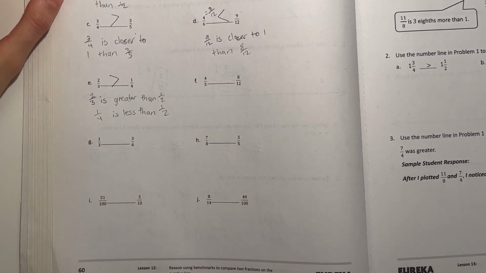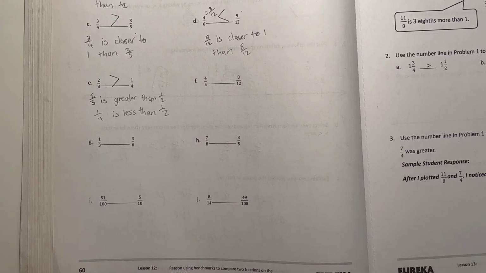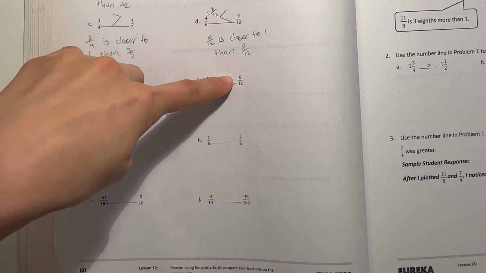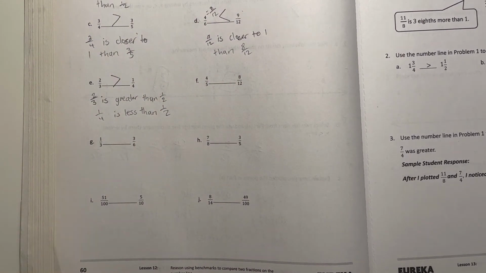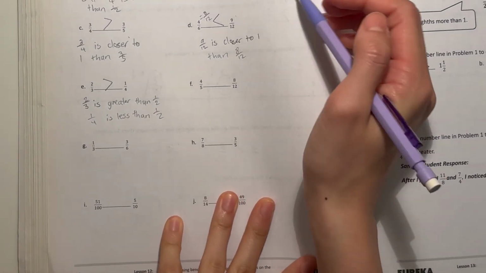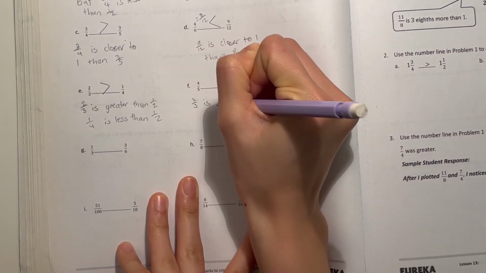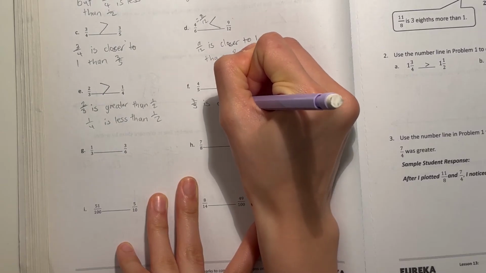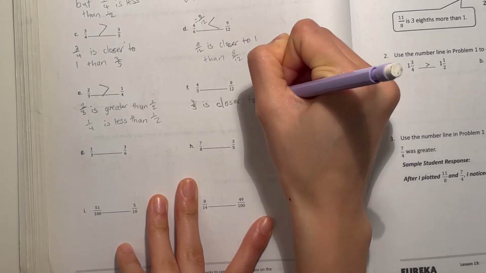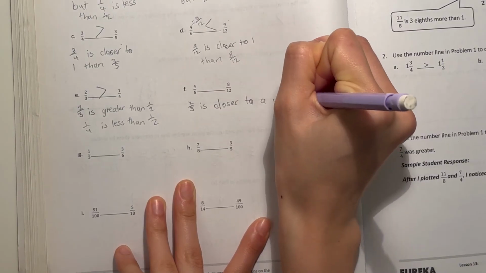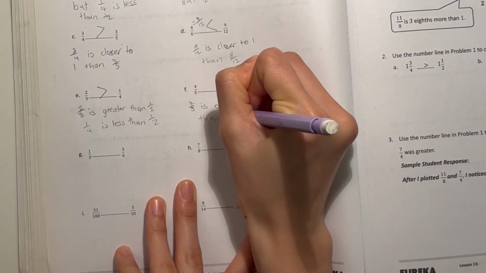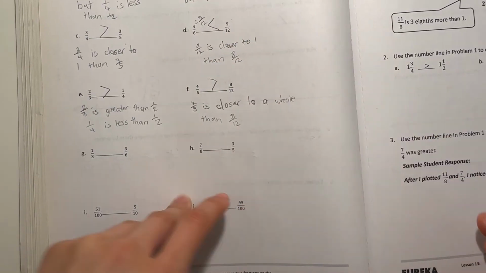Alright, F, 4/5 and 8/12. So 4/5 is only 1/5 away from a whole, but 8/12 still needs 4/12 to reach a whole. So if we look at it, it looks like 4/5 would be greater since it only needs one more fifth. So 4/5 is closer to a whole than 8/12. Therefore, 4/5 is greater.